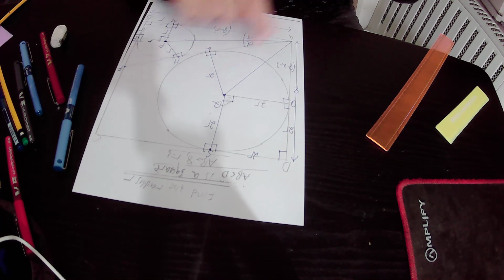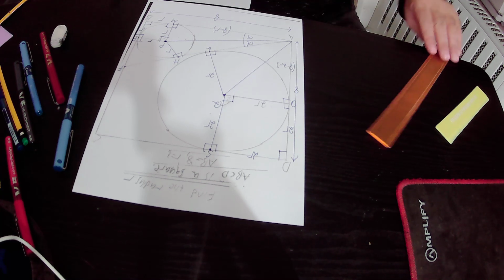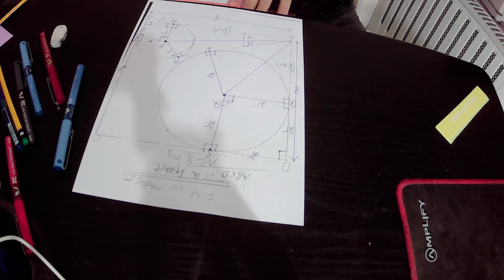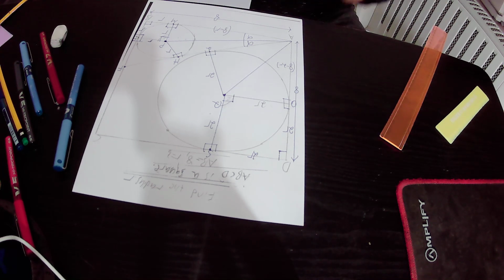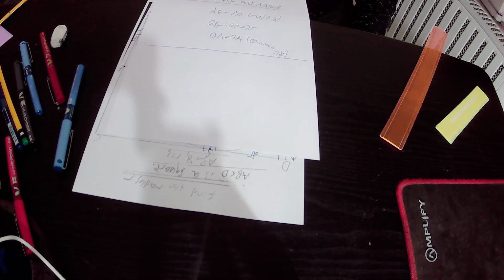QA is a common side that belongs to both triangles, both right triangles.